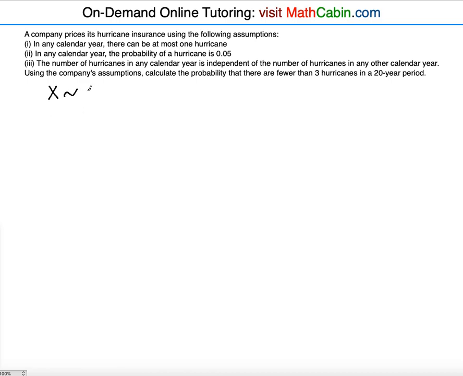This is the binomial distribution with the parameters 20, the number of years, and the individual probability of a hurricane, 0.05. So this is n, and this is p.